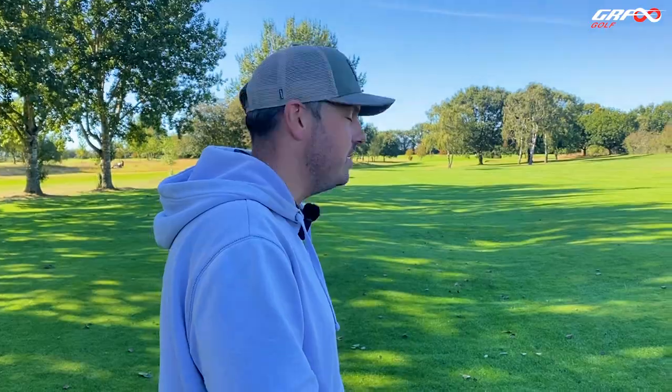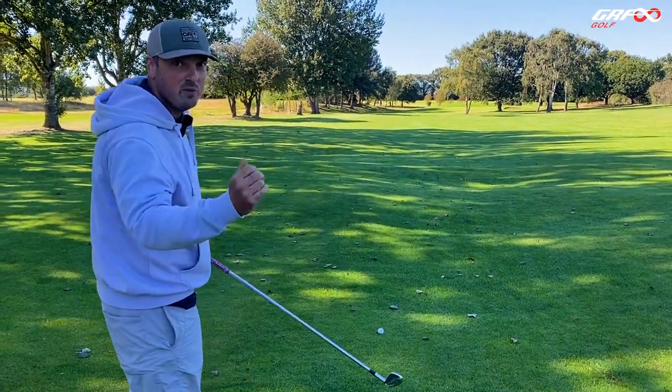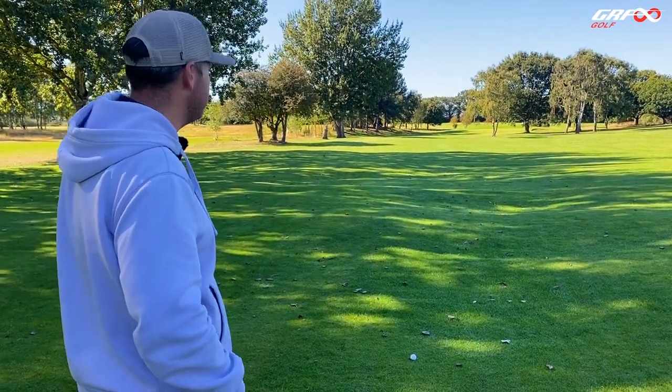I also don't know where Marcus is. He might have actually landed it in the hole. That shot was so good. And as Marcus said with his last shot, I definitely want to feel a face open to a path, but not quite as much as Marcus just did, because he was intending to hit a slice pretty much.